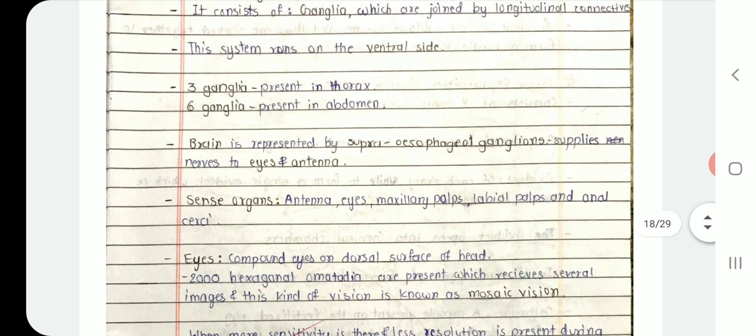In the head portion, the brain part is already there. But in the thorax and abdomen region, they also need nerve cells for getting the stimulus and responding to those stimulus, right? So here three ganglia are present in the thorax region and 6 ganglia are present in the abdomen region.